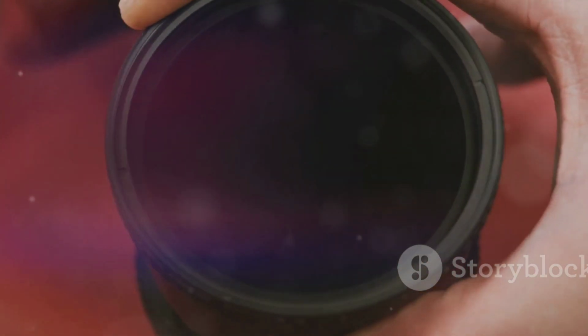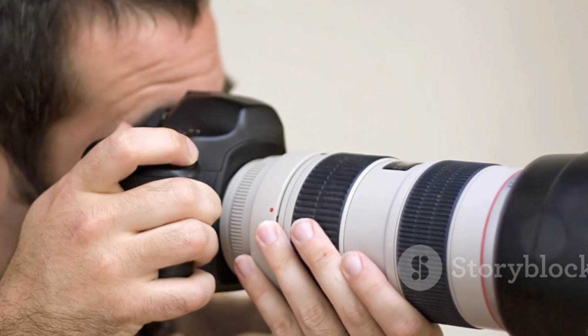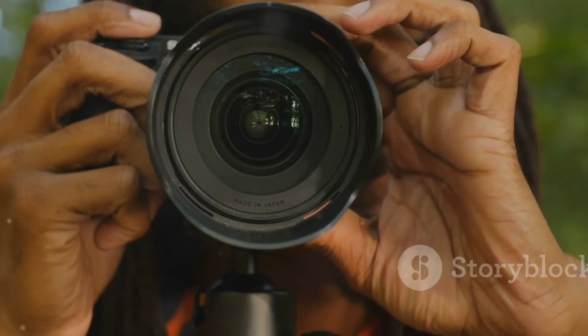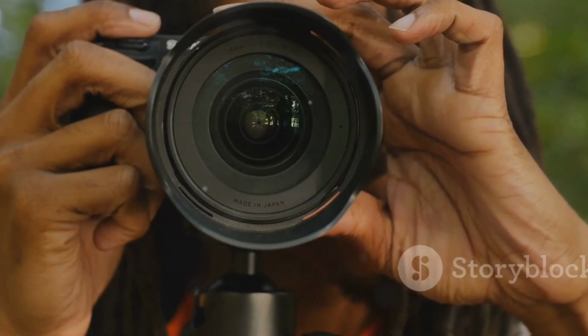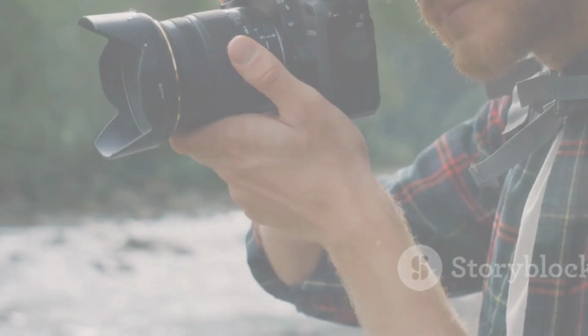The lens focal length and the distance between your subject and your camera also influence your depth of field. A longer lens or a closer subject will decrease your depth of field, while a shorter lens or a further subject will increase it. So by understanding and manipulating depth of field, you can control how much of your photo is in focus.